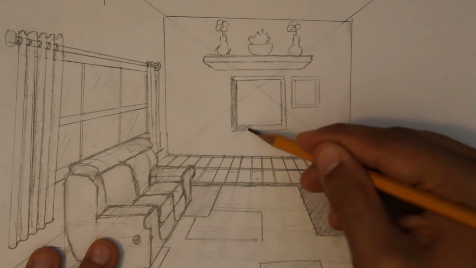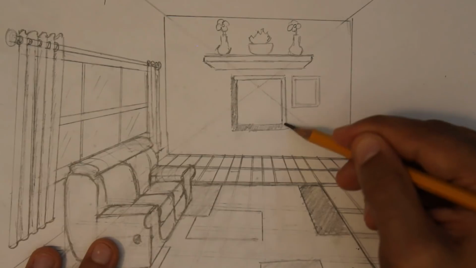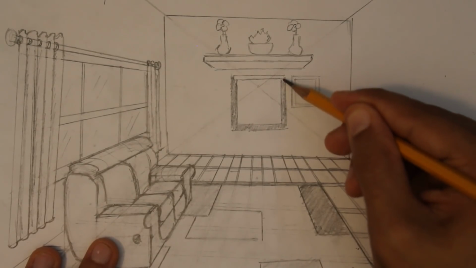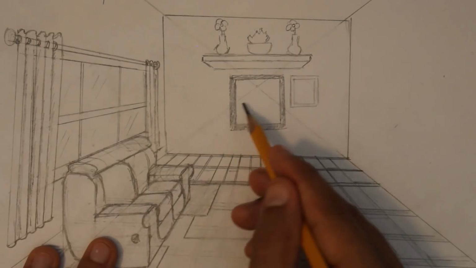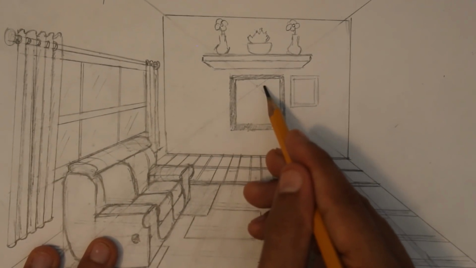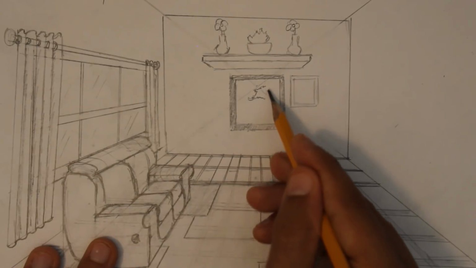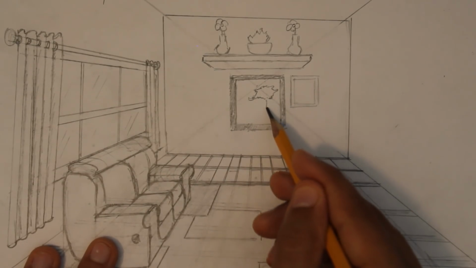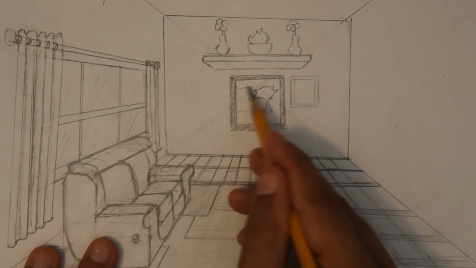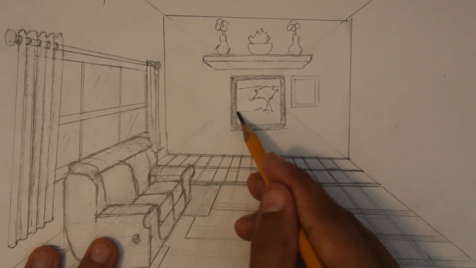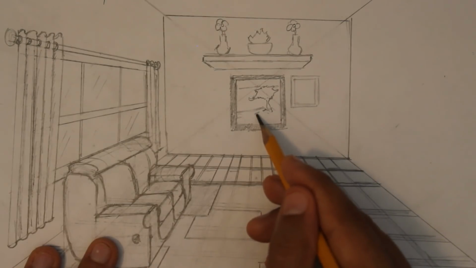Make the frame dark. Let's make it just a painting of a tree.